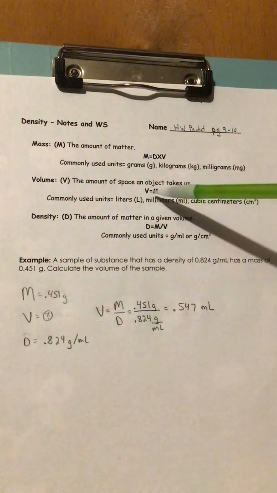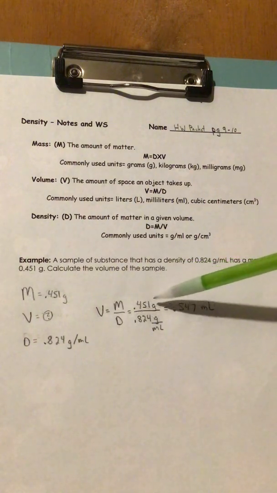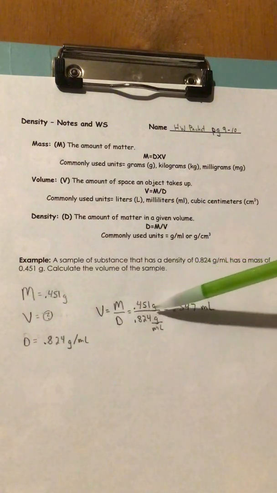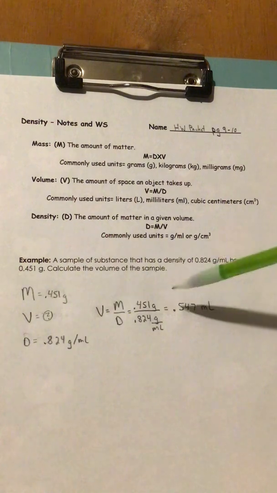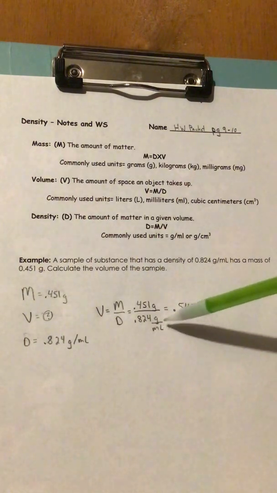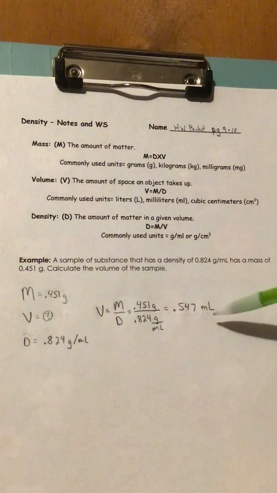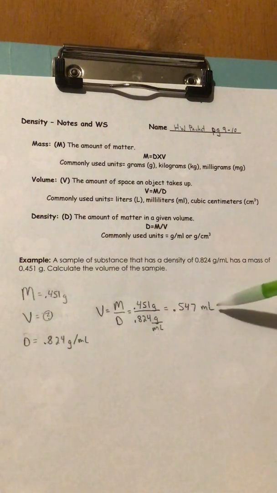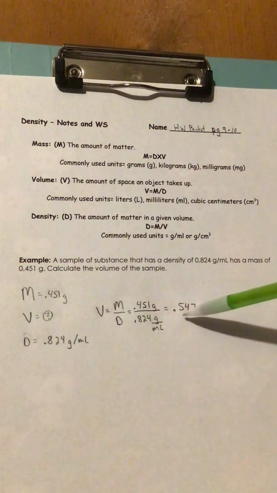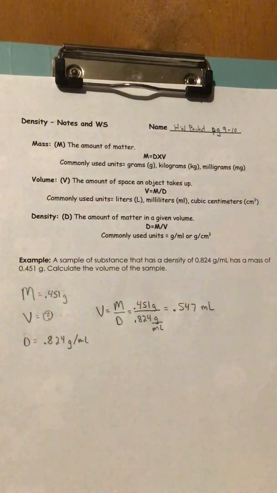Well, this is where I want to go to door number 2. Volume equals mass over density. I take the 0.451 grams over the 0.824 grams per milliliter. Notice how the grams cancel out, and the milliliters is in the denominator of a denominator, which makes it a numerator. So showing the units in the cancellation actually makes this work, and I get 0.547 milliliters for an answer here.